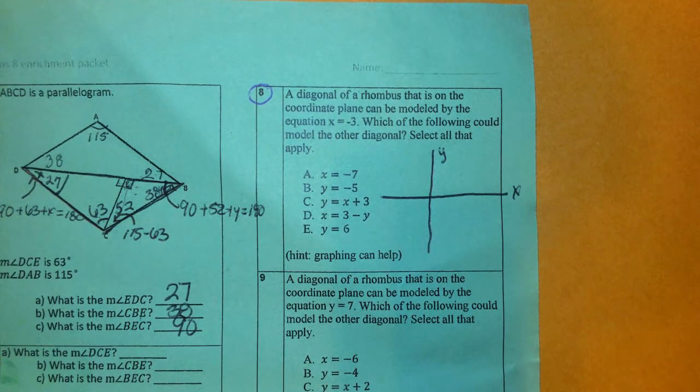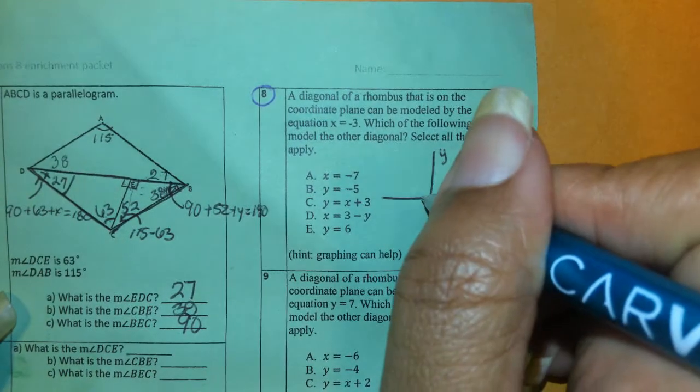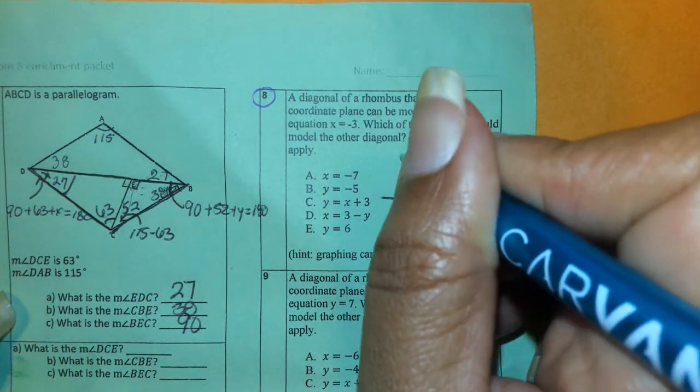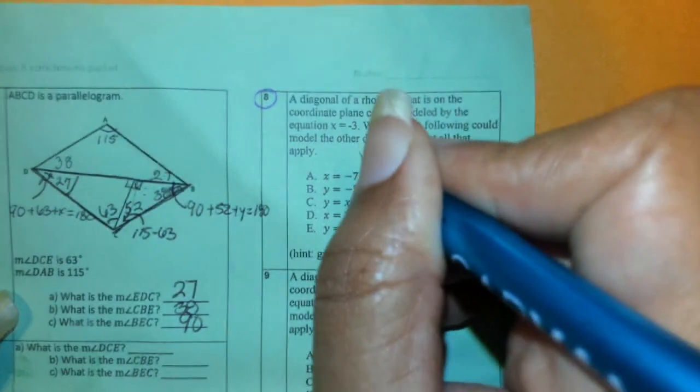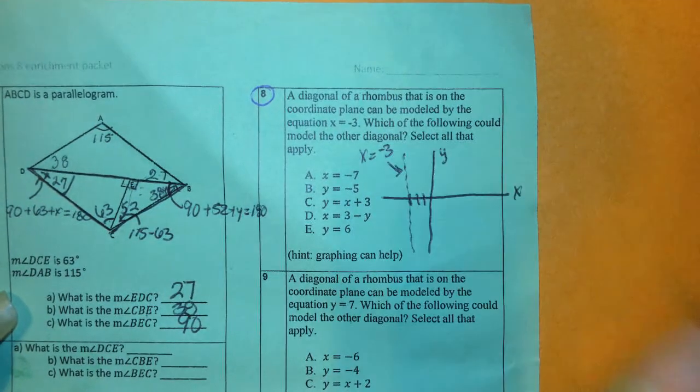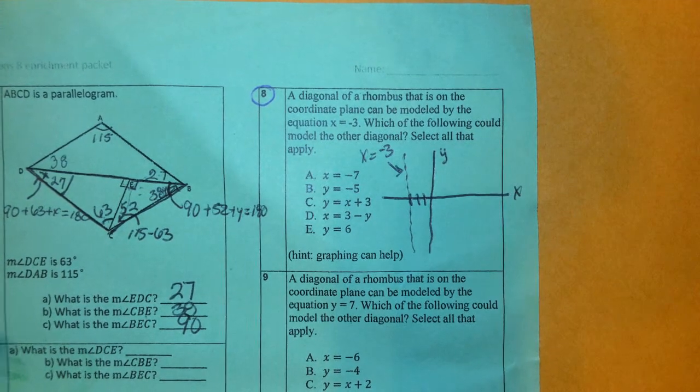Okay, we've got it. And then we're just going to graph the line that they gave us initially in the equation. It says the equation for the diagonal is X equals -3. Okay, and there's your X equals -3, just like that.